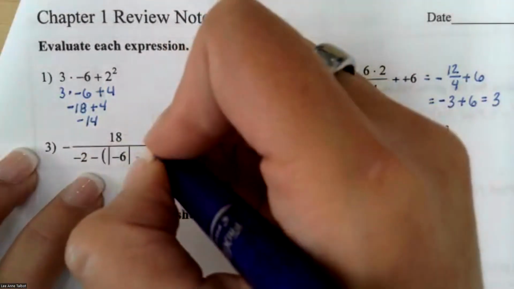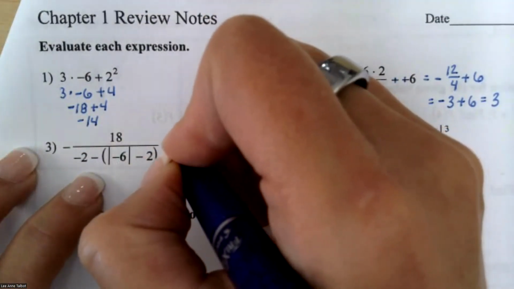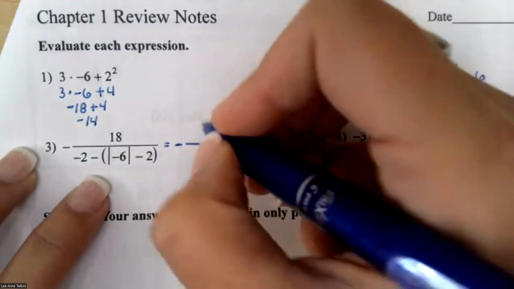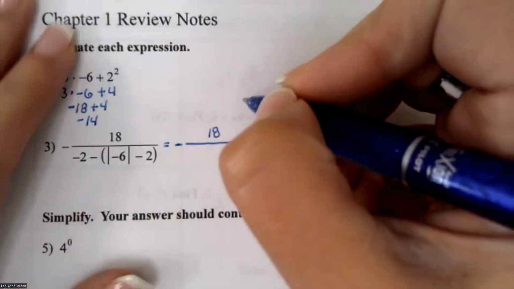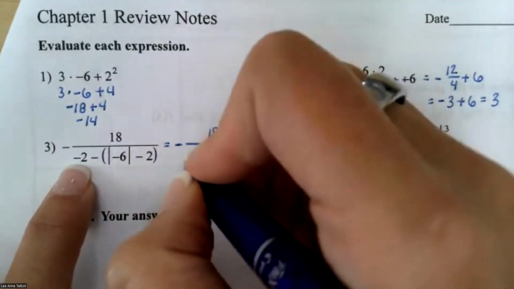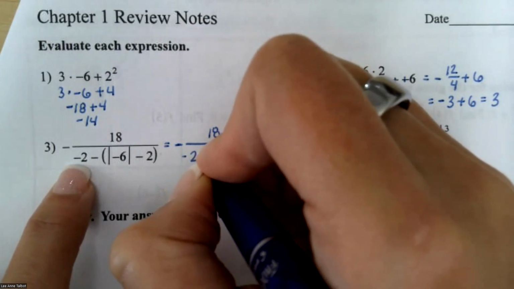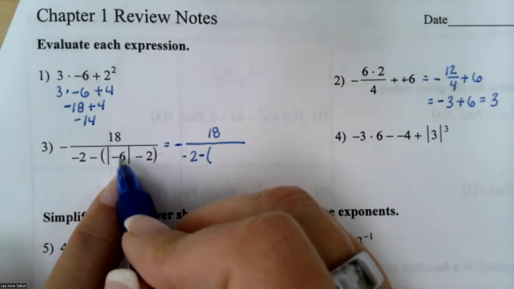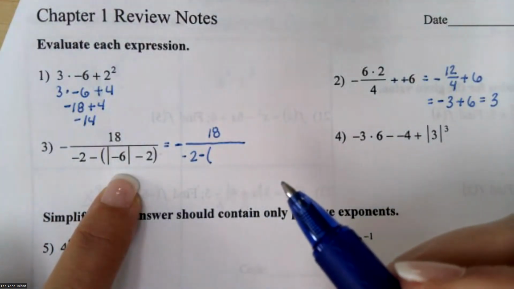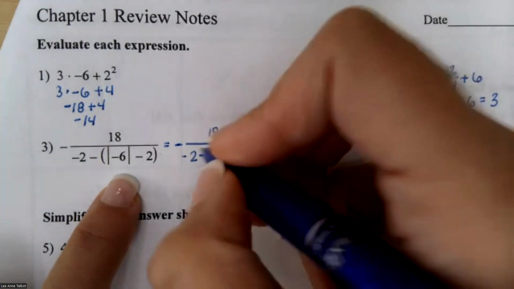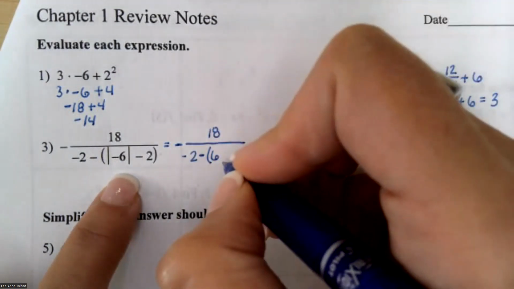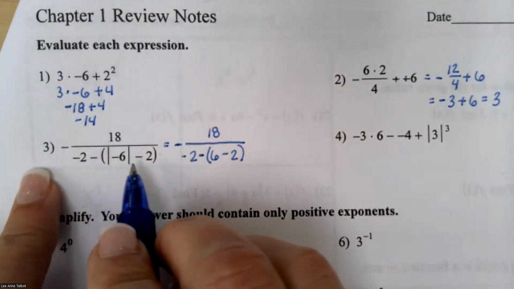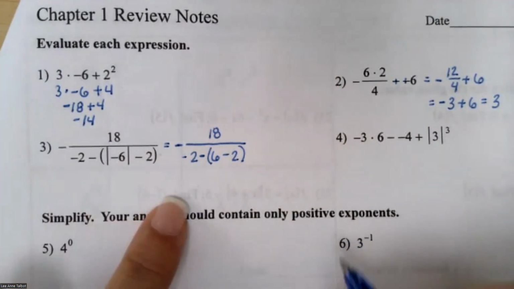All right, and we worked on some absolute value like this problem. I'm going to leave that negative in the front. Don't forget that he's out there. 18. Okay, and then I'm going to say -2 minus. The very first thing I'm going to do on this problem is take the absolute value of -6. Absolute value of -6 is +6. -2, but I'm going to leave that +6 in the parentheses with the -2 that was there before.